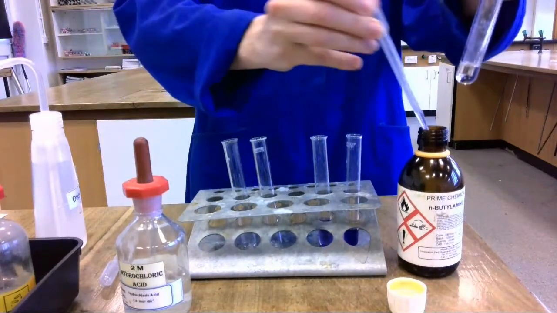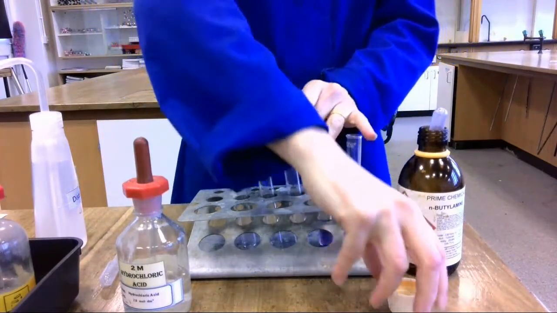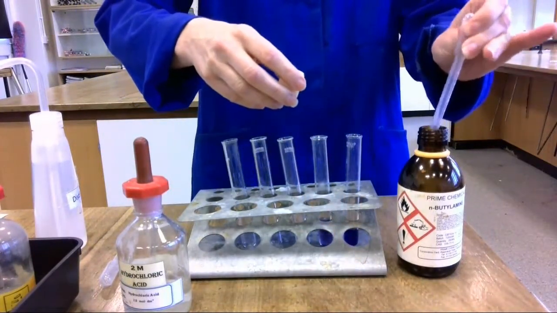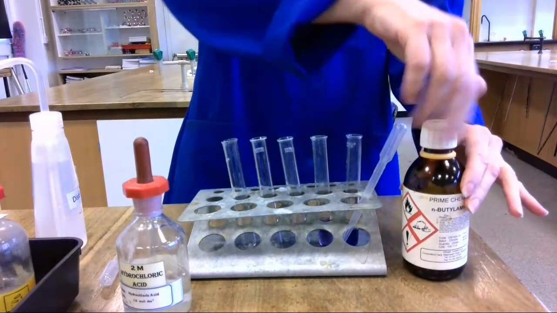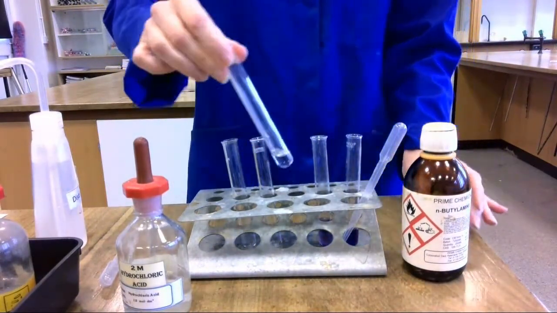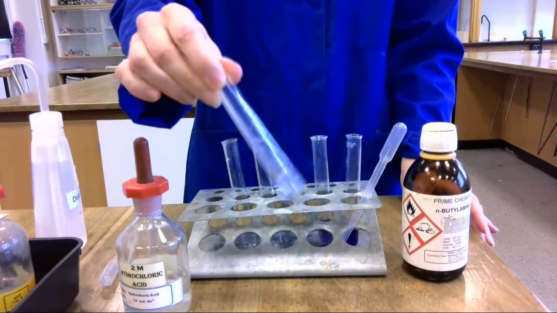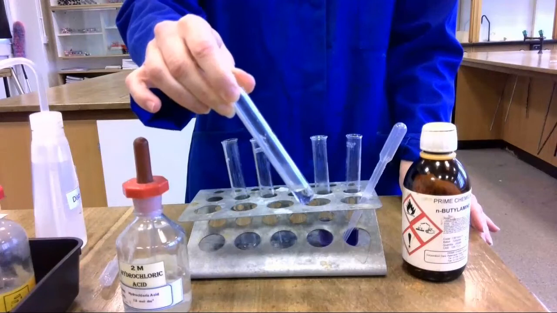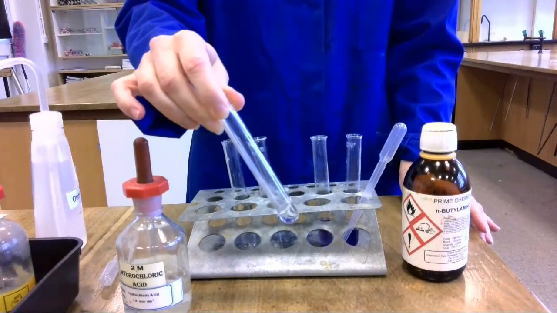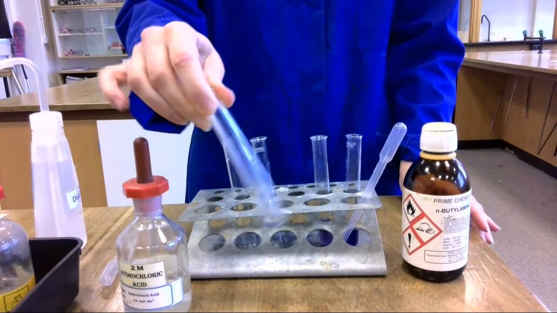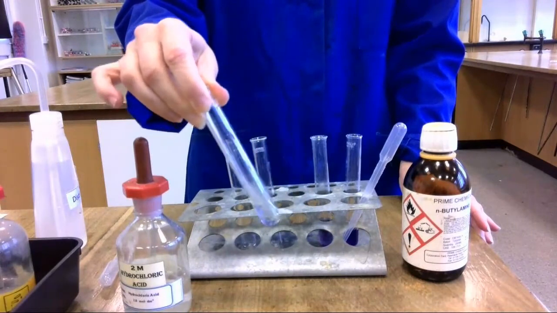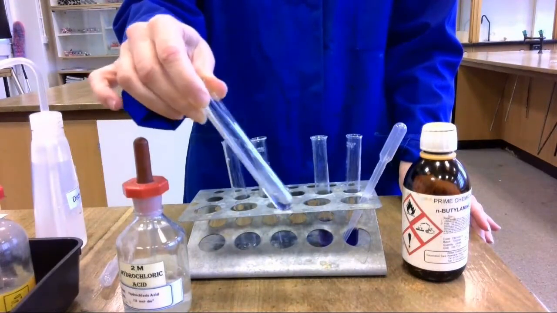3 drops there. Okay, now you should see that that is very soluble. In fact, it's more soluble in the acid than it was in just water. And the reason for that is that the butylamine actually reacts with the hydrochloric acid rather than just dissolving in the water. So there's a reaction going on there, which makes it quite soluble.